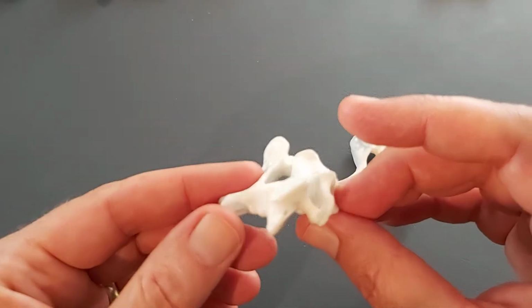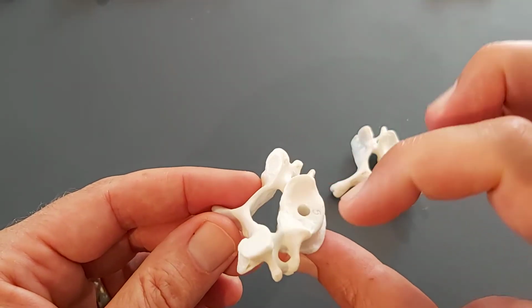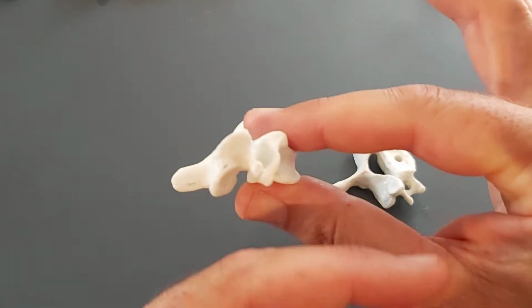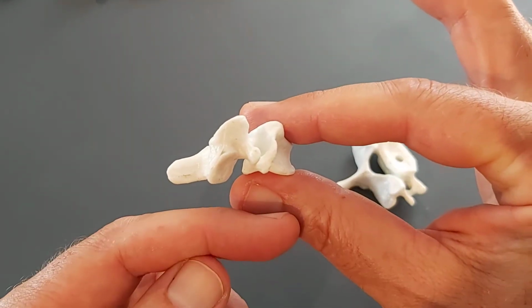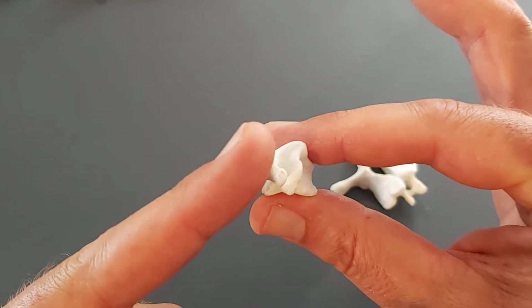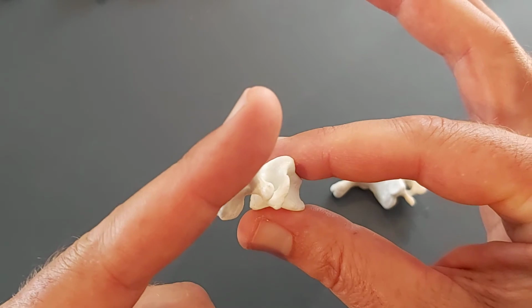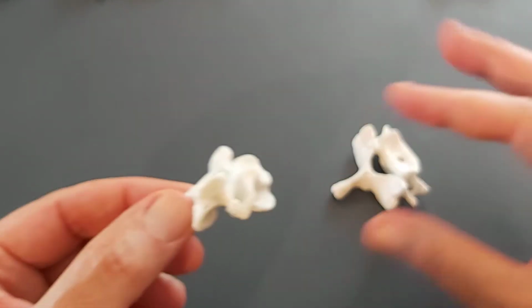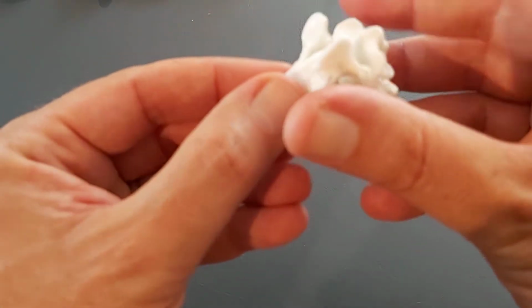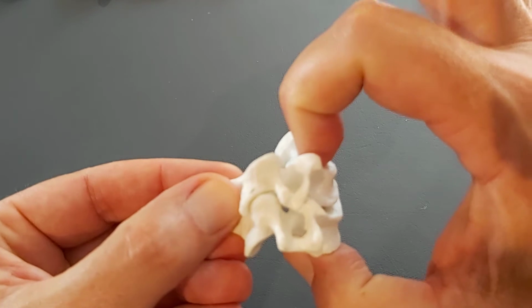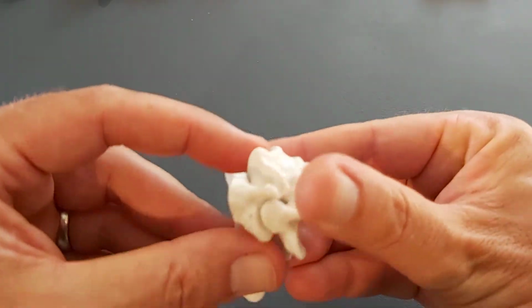So this is a C5 here. I'm going to put my fingers on the end plates of C5, and assume this is sort of a horizontal for the moment, just for the sake of comparison. You can see the angle of a facet joint is quite a different angle than the end plates. So when we put the joints together, it doesn't make sense that rotation would be happening through an axis in line with my finger here.